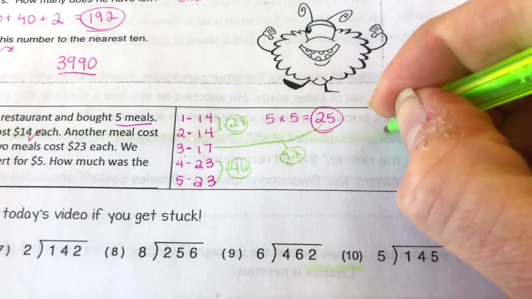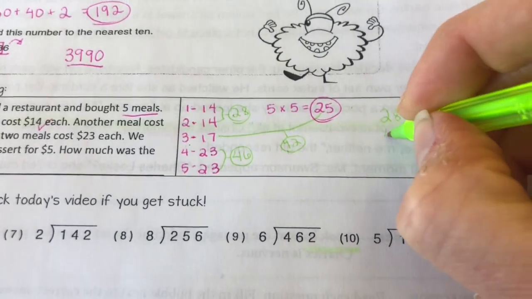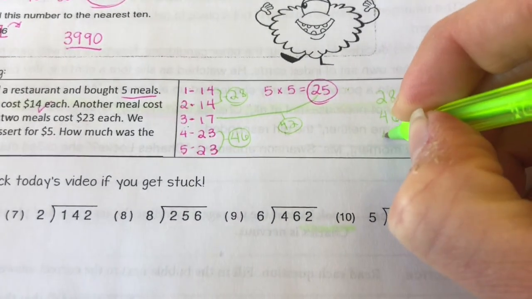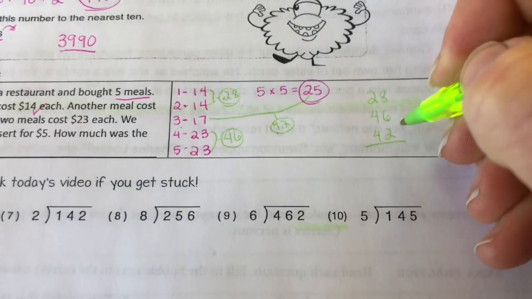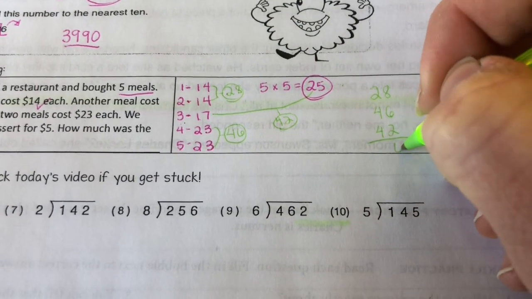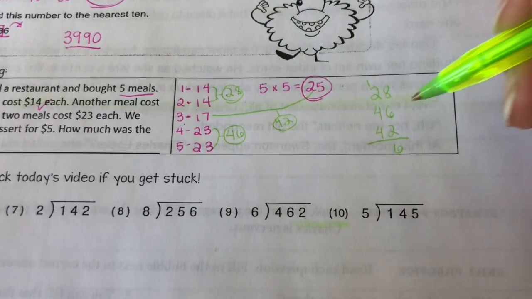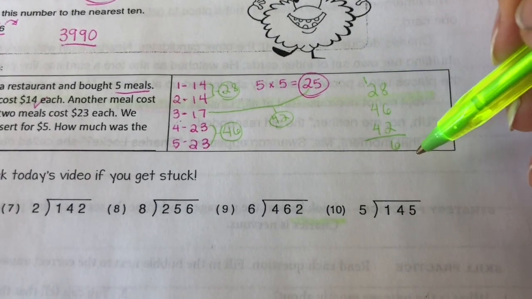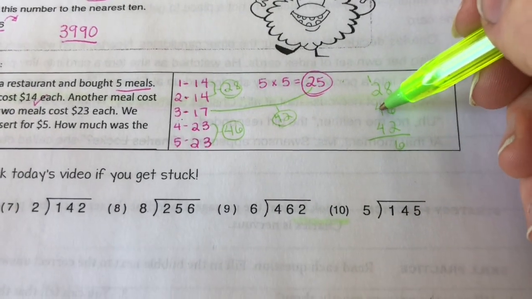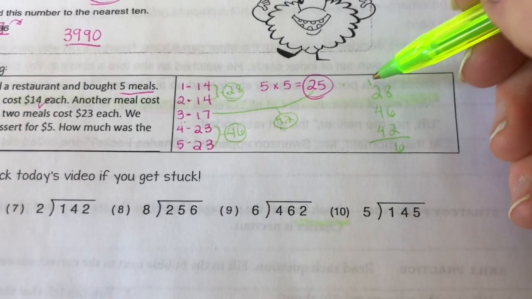Okay, so I'm going to stack them now. 28 plus 46 plus 42. Okay, 8 and 2 is 10, plus 6 more is 16. And now I'm going to add my tens. 40 and 40 is 80. 90, 100, 110.